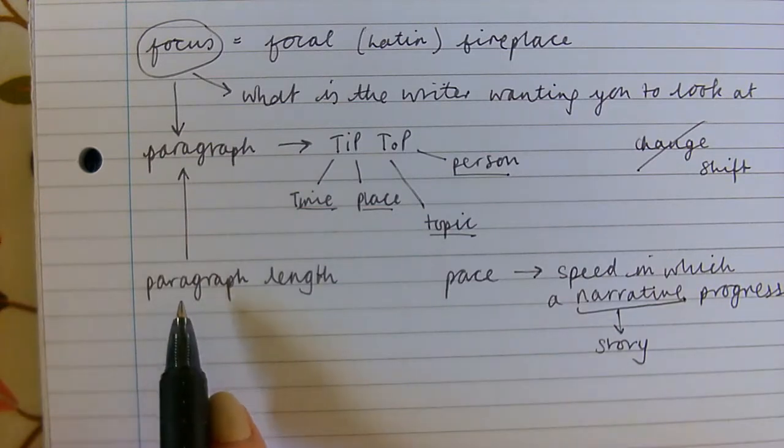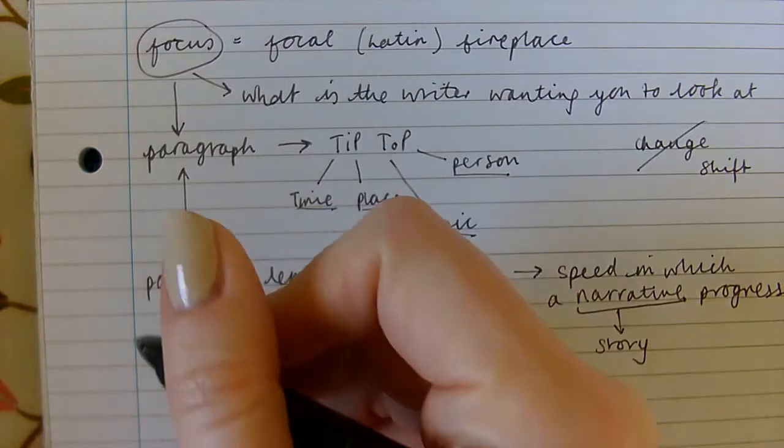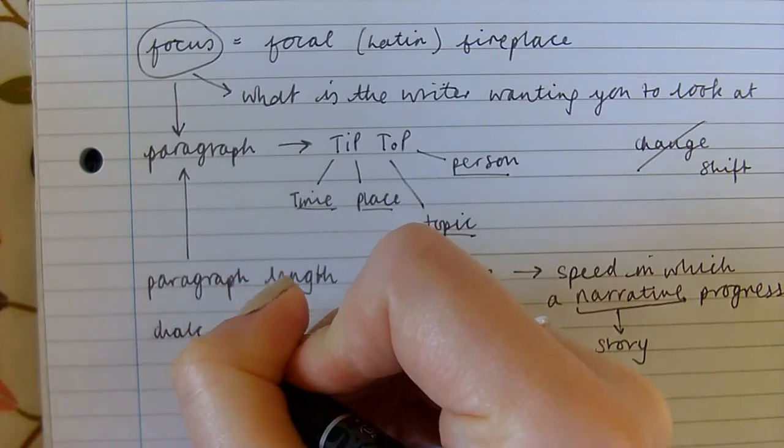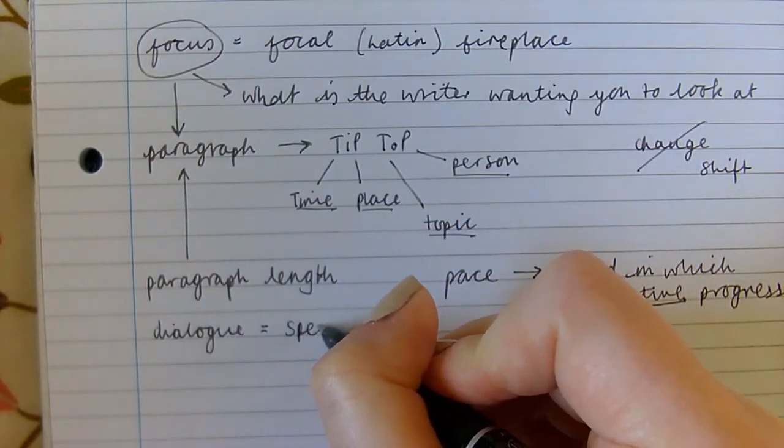Obviously, if you've got lots of very short paragraph lengths, in the same way that in language analysis, if you had lots of short sentences, it would possibly be something very exciting happening. Okay, same with paragraph length, it picks up the pace. It moves through quite quickly. So often when you've got short paragraphs, you also have dialogue, which is another nice way of saying speech.